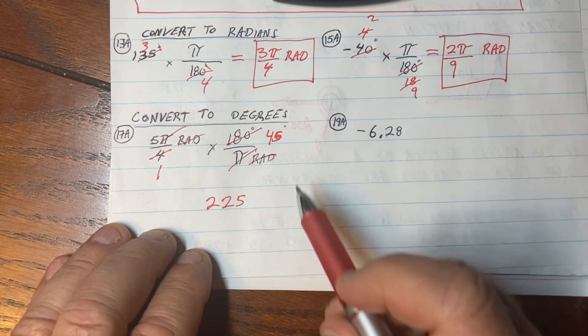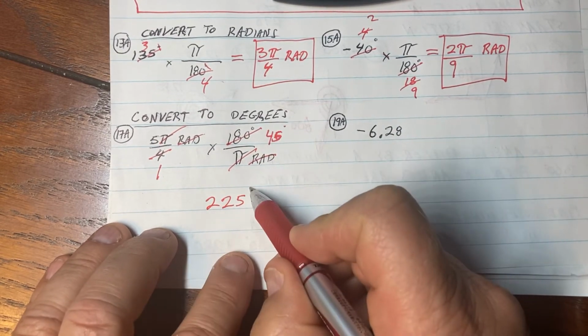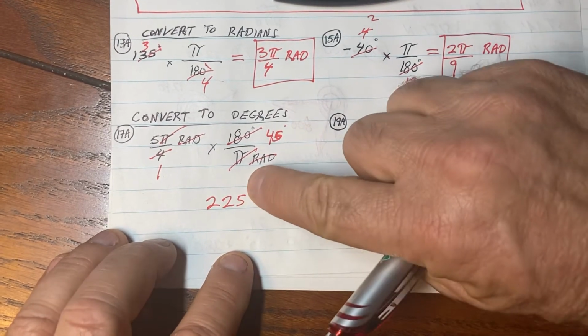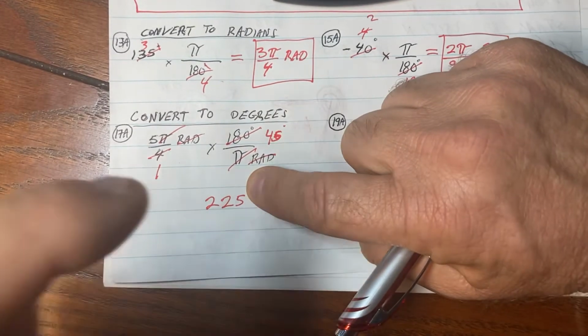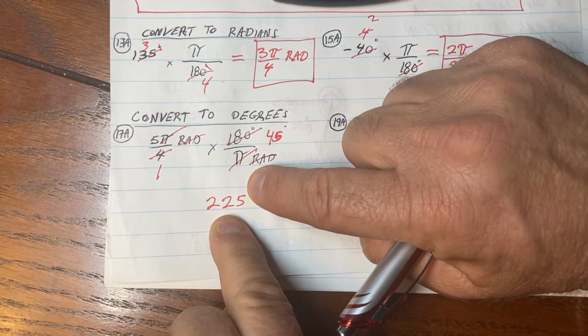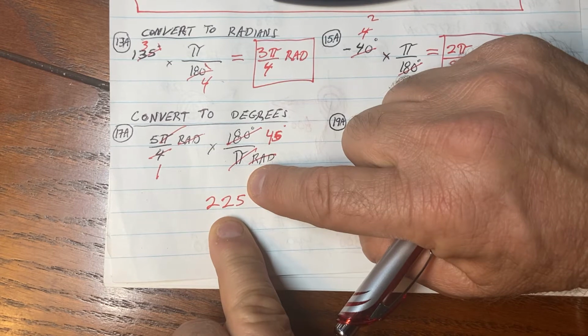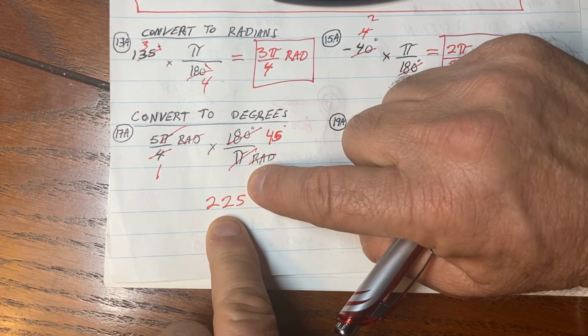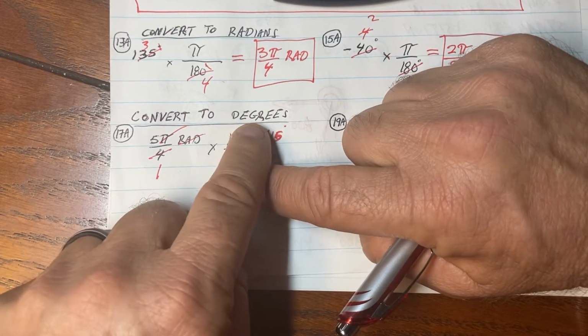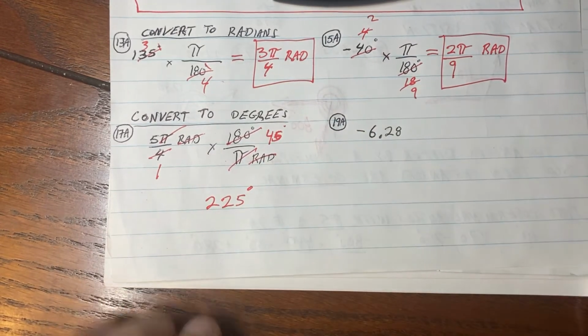225 degrees. You have to have that symbol there. If you just left it at 225, that's implied, it's inferred that it would be in radians. And you want to make sure that it's in degrees, so you have to make sure that degree symbol is there.